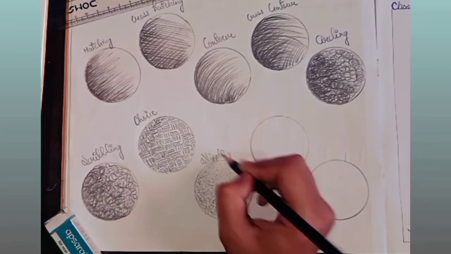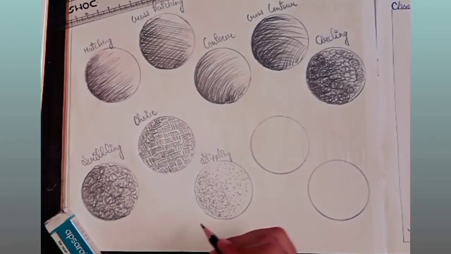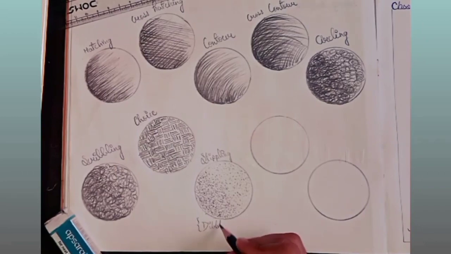This method is known as stippling method. It is also known as dippling method.